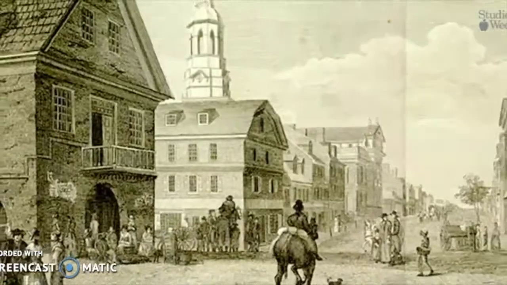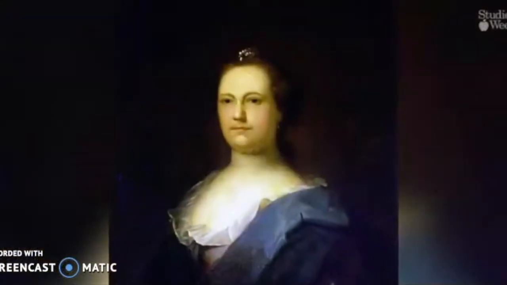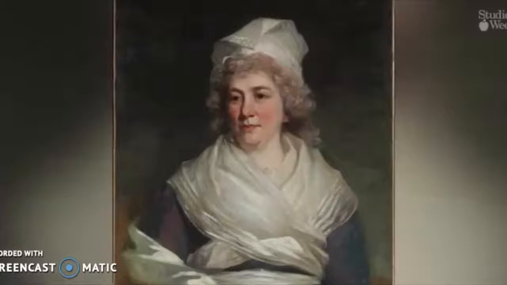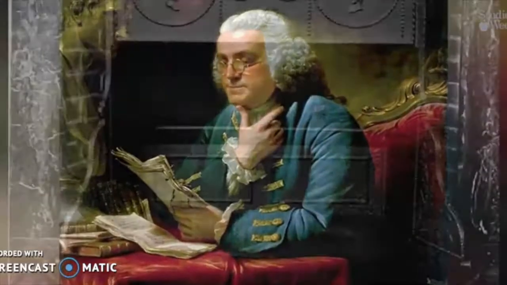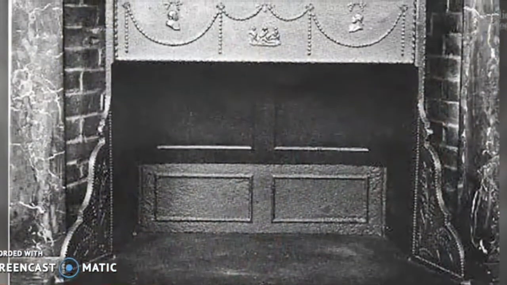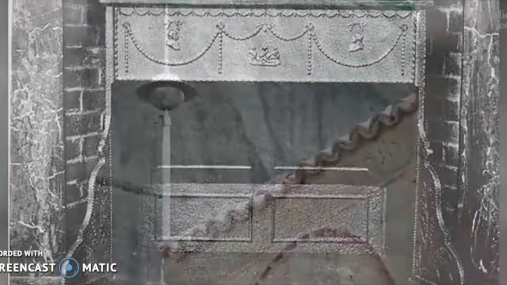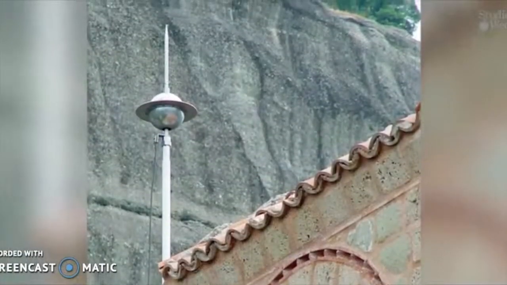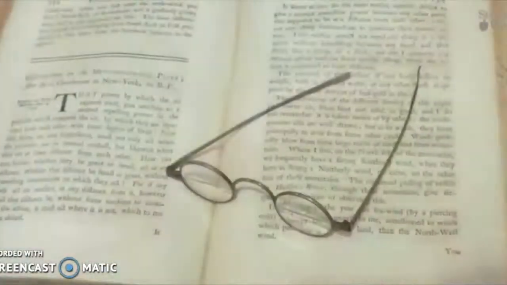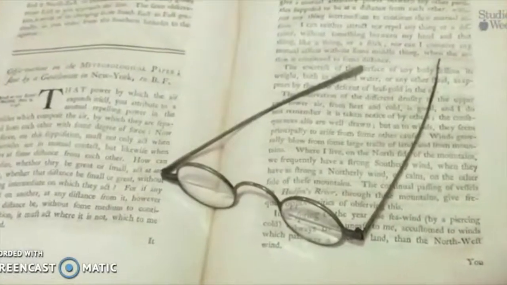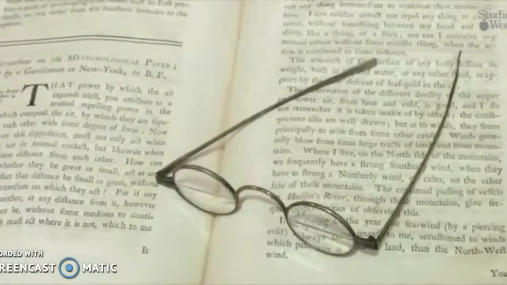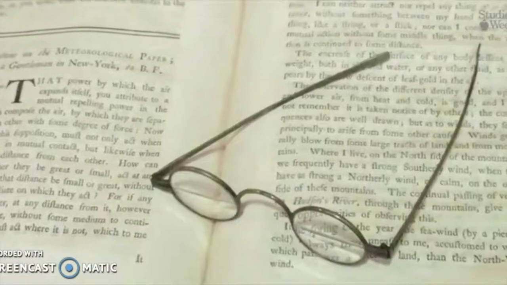In 1730, he married Deborah Reed, and he had 2 children, William and Sarah. Benjamin was a brilliant inventor. He invented a wood-burning stove that could warm a home using less wood. He also invented the lightning rod. When Benjamin was 70 years old, he invented bifocal glasses. Now people didn't need to carry around 2 pairs of glasses, one to see far away and one to see close up.